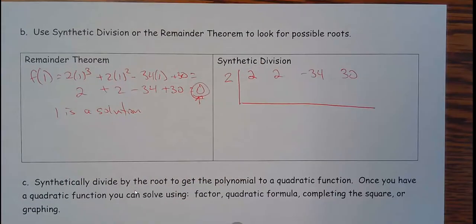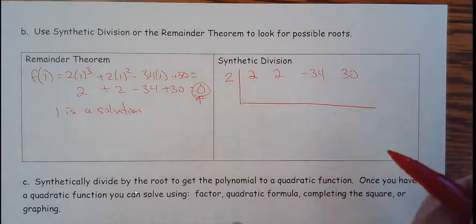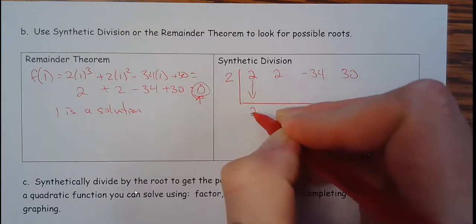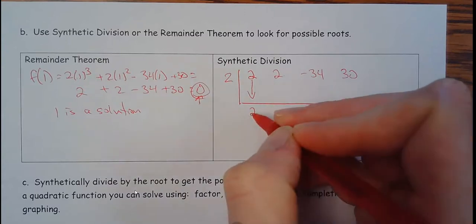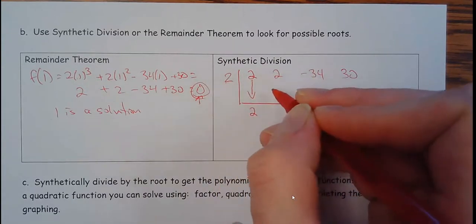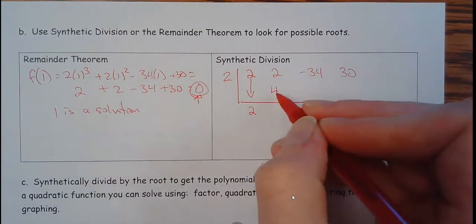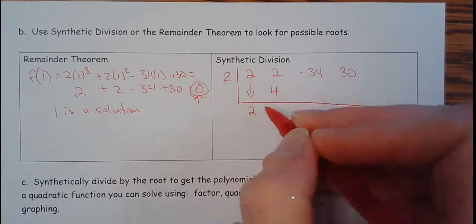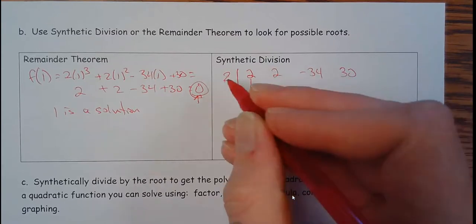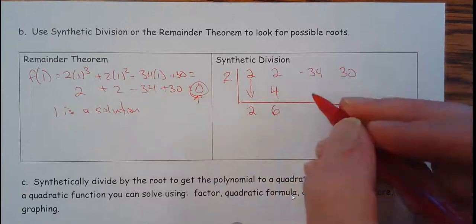Let's try 2. If you don't remember, for synthetic division, the first number always gets dropped down. Drop that down to 2, and then you always multiply. So 2 times 2 is 4. That product goes right here. Add straight down, multiply across. So 6 times 2 is 12.